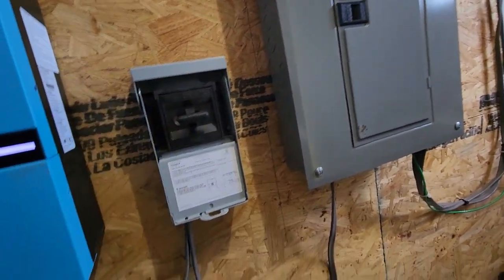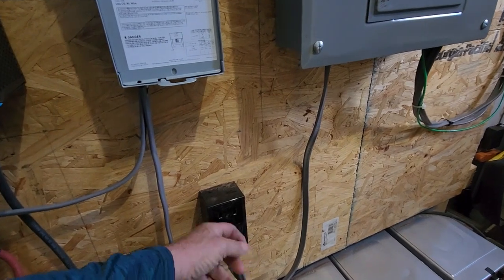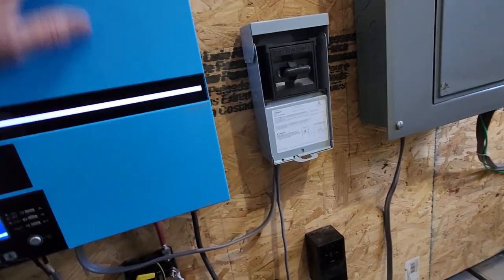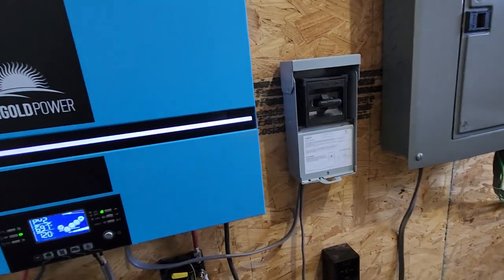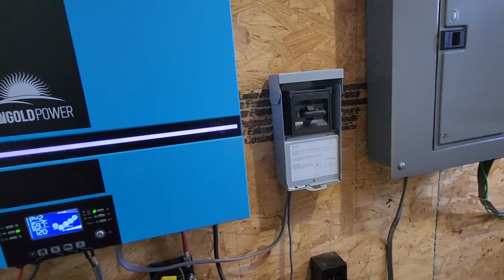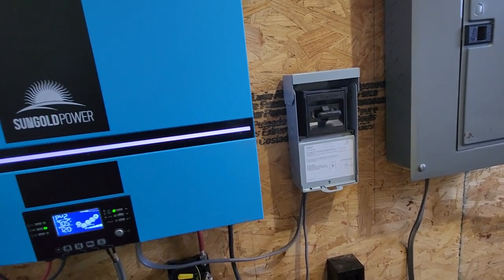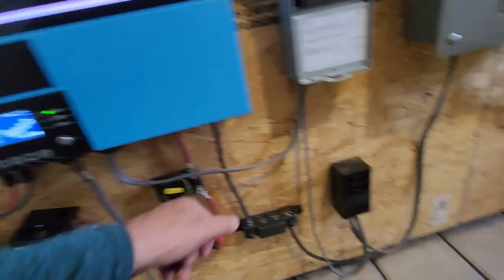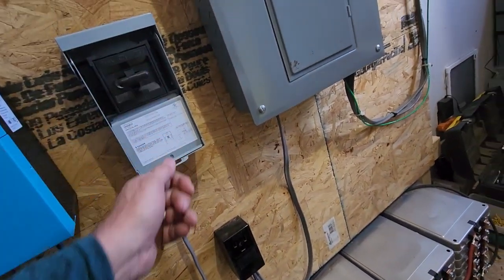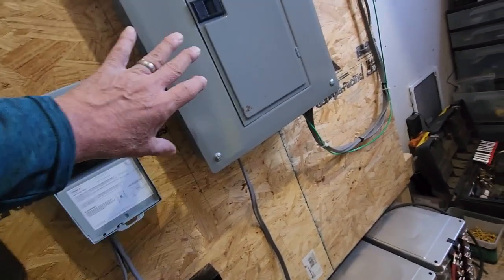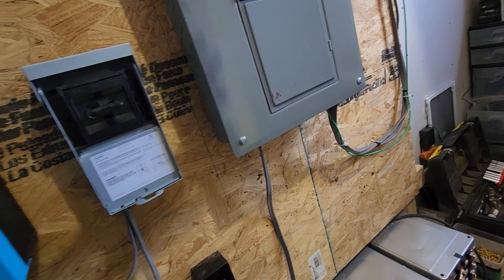I like that because I have another outlet here for my generator in case, let's say my solar system broke, and these things, you know, they can go bad, they're electronics. If I had to, I could just unplug my generator from here and plug it in here, disconnect this, and I'm completely off of the solar system and feeding my house.